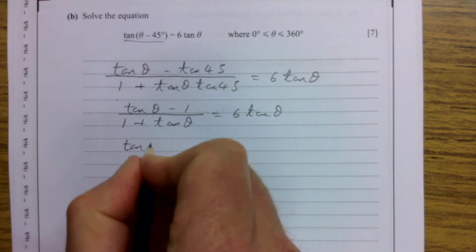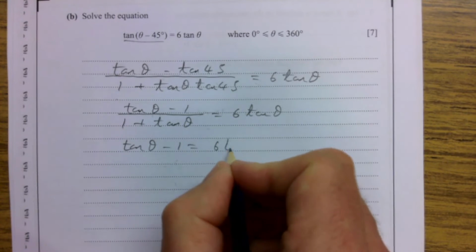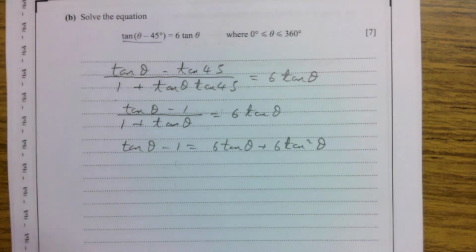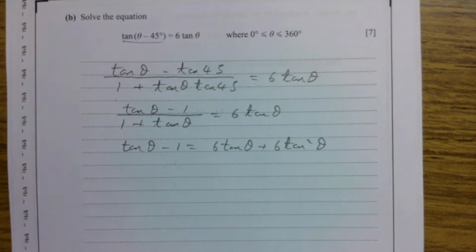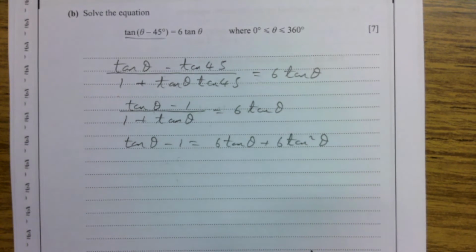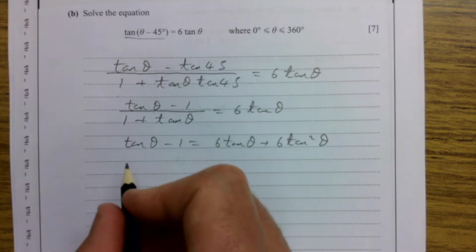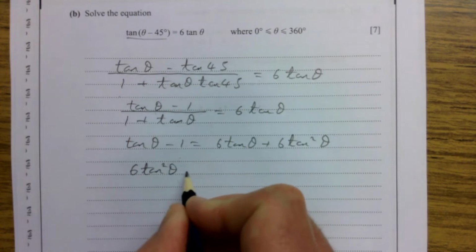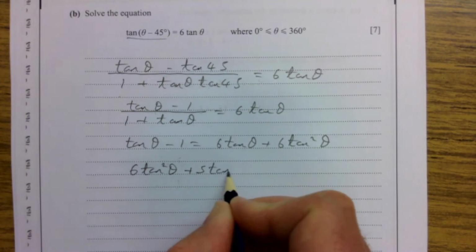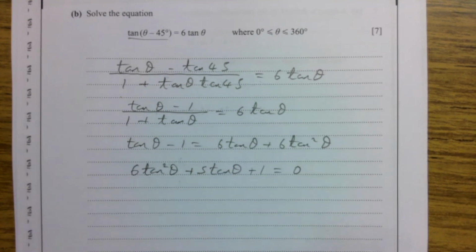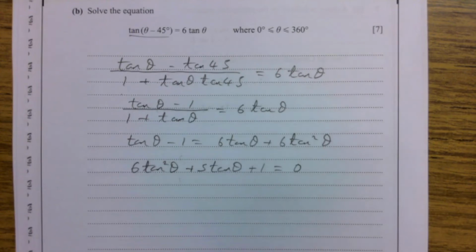I can then go tan theta minus 1 is 6 tan theta plus 6 tan squared theta. So I've done a couple of different lines there. I hope you're good with this. I've multiplied through by that to give me 6 tan theta, and then the 6 tan theta times that ends up giving us that. I now have a quadratic in tan, so it's going to be 6 tan squared theta plus 5 tan theta plus 1 equals 0.